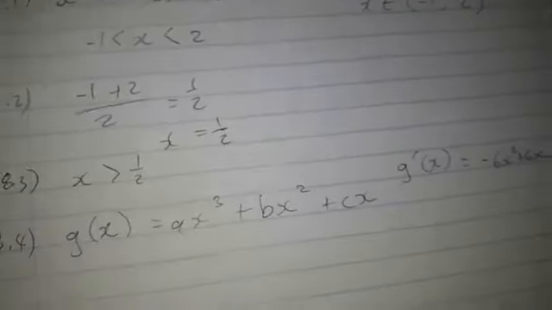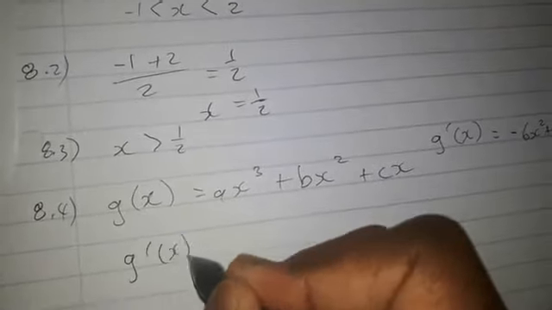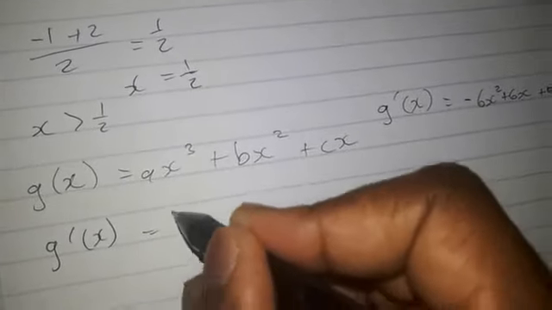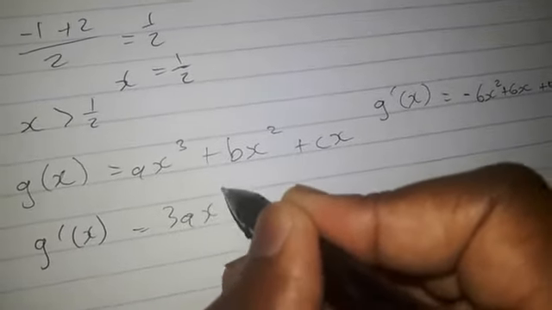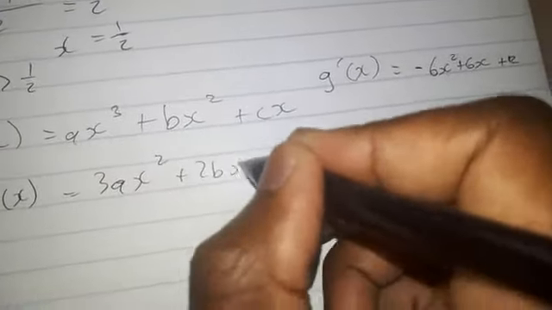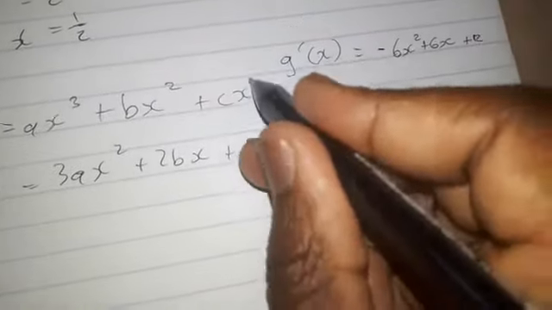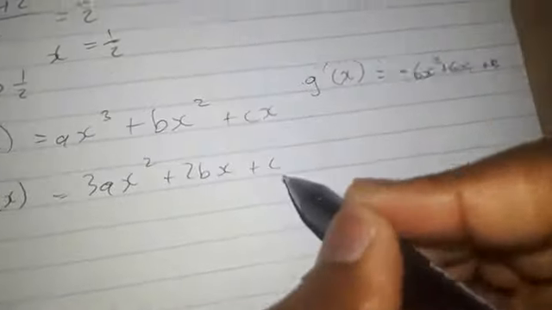So what you want to do, to get a, b, and c, is just mix and match, meaning get your first derivative here. It's going to be 3 times a, which is 3ax squared. 2 times b is 2bx to the power of 1, and then 1 times c is just c, and then 1 minus 1 is 0, so the x, you won't have to write it.